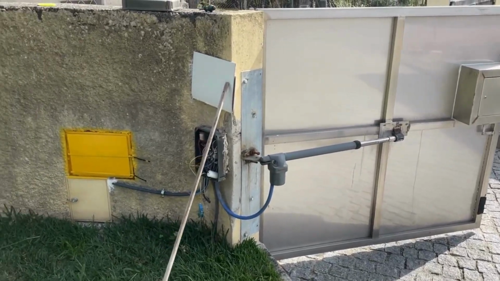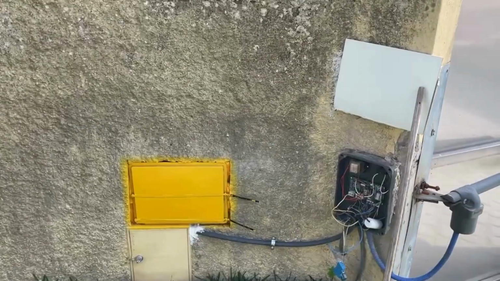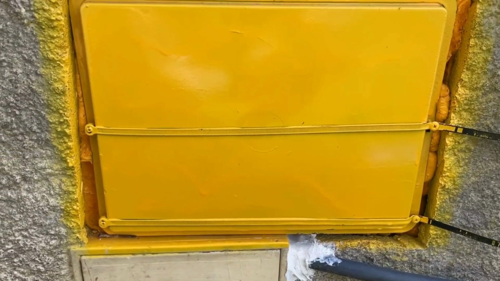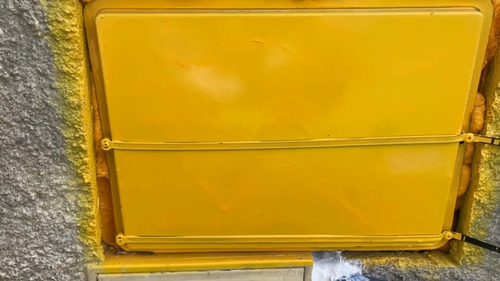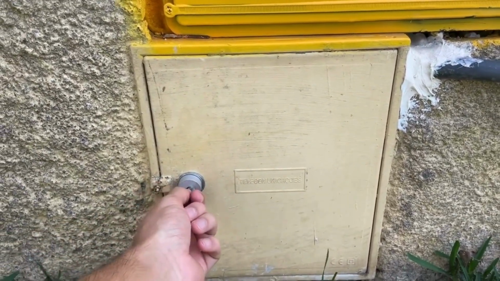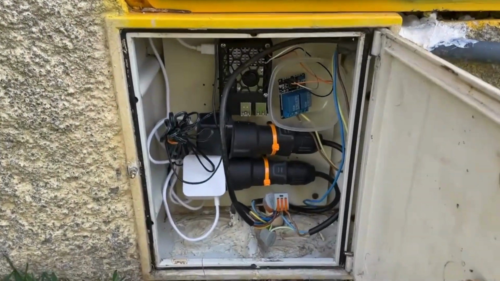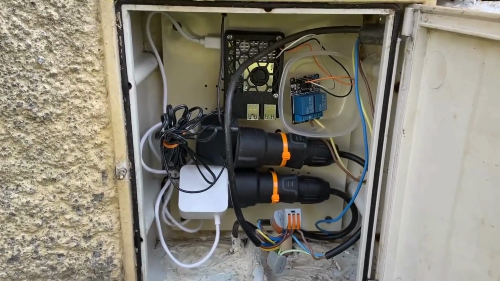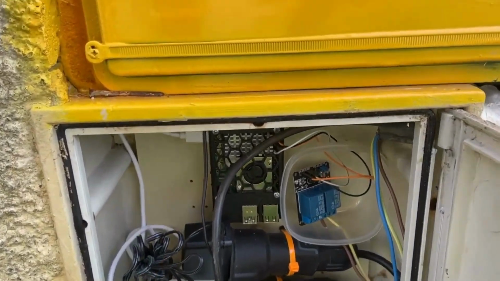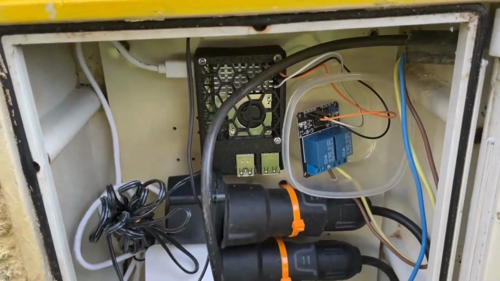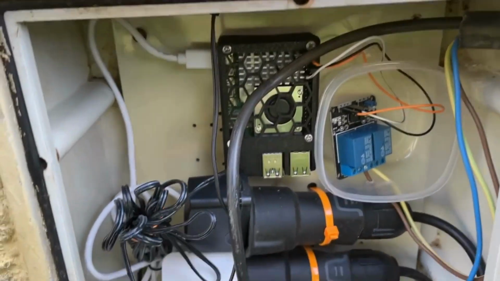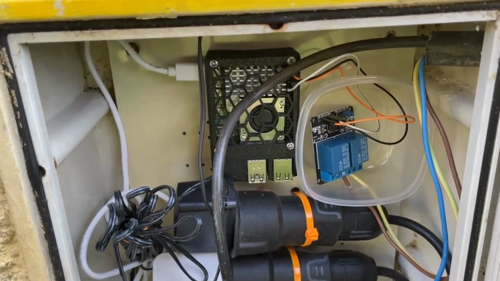Here we are at the gate. I'm going to show you guys the hardware for this project. This yellow box is where the camera is located, and this little box right here, if we open this handle, this is where the hardware or the core of this project is located. As you can see here, we have the Raspberry Pi 5, which has a heatsink and a fan, and also a custom made 3D print case for the Raspberry Pi that a friend of mine gave me.